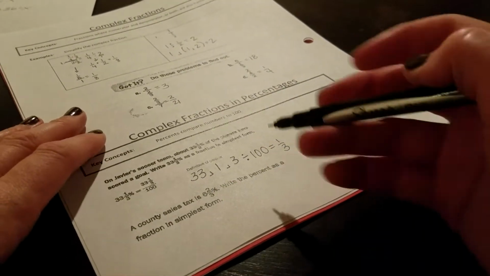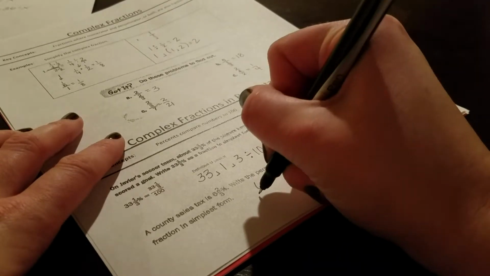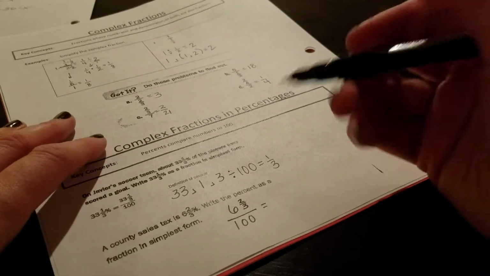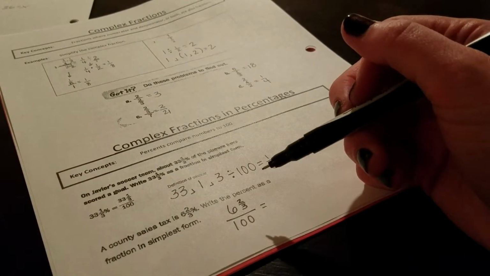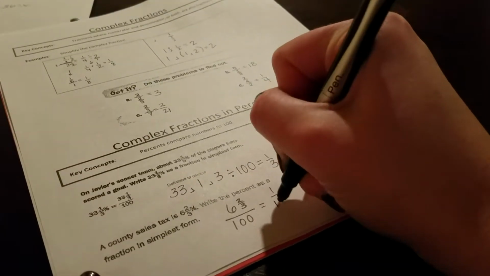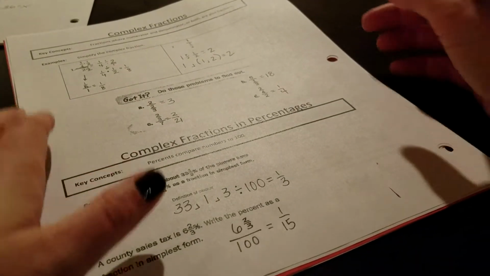And this one, a county sales tax is 6 2/3%. Take 6 2/3, drop the percent. Since it was a percent, it compares it to 100. Again, I'm going to recommend that you type this in as 6 2/3 divided by 100, and you are going to get 1/15 as the simplified fraction here.